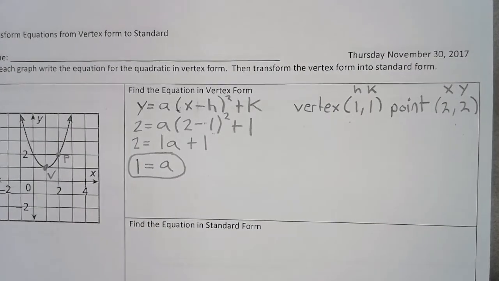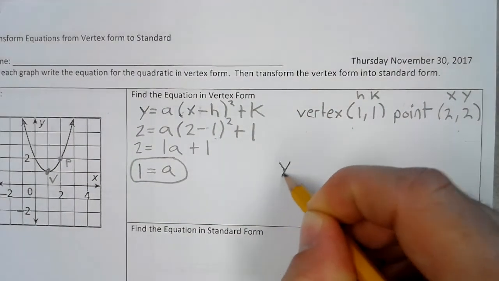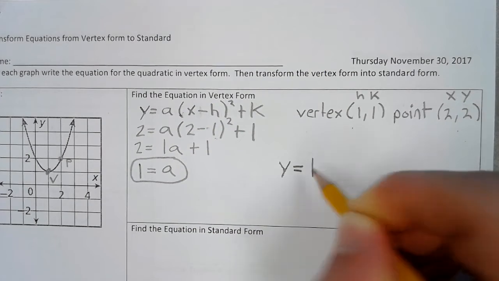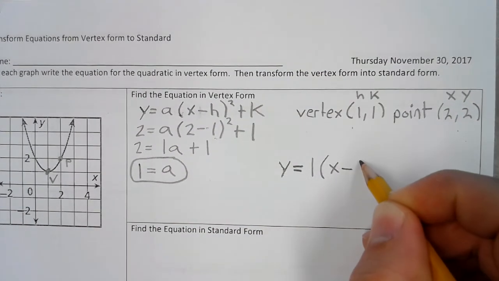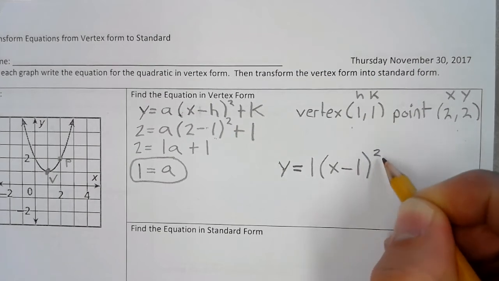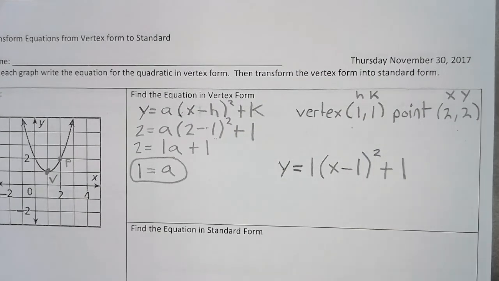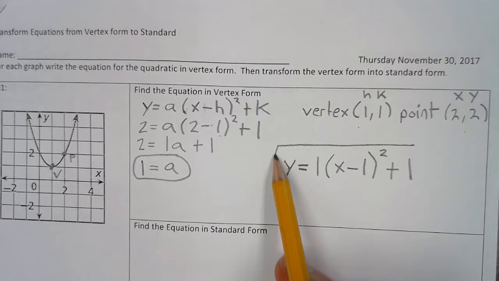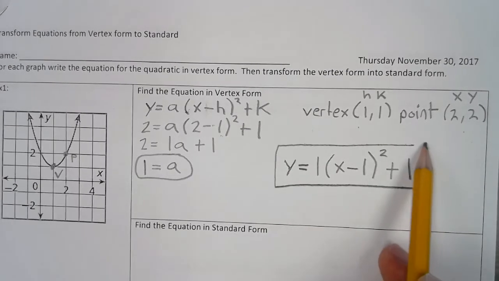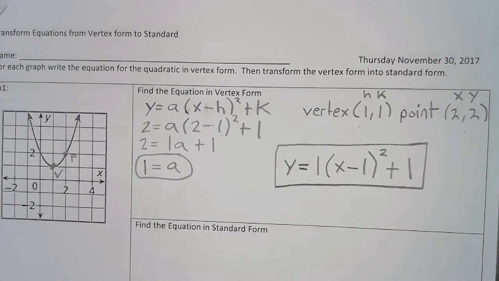All right, step 5, substitute the vertex and the a value into the vertex formula. So y equals 1 times (x minus 1) squared plus 1. Now this one used a lot of the same values, which doesn't help you really understand as much, but don't worry, example 2 will make a lot more sense. All right, so now we have the vertex equation.